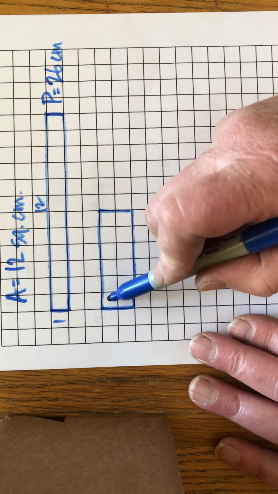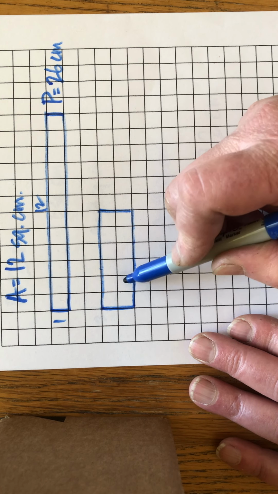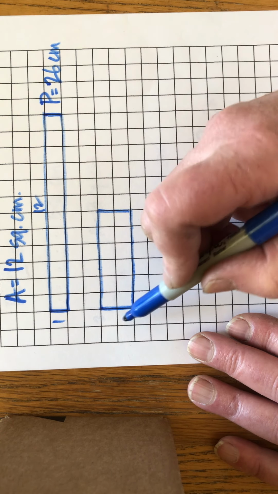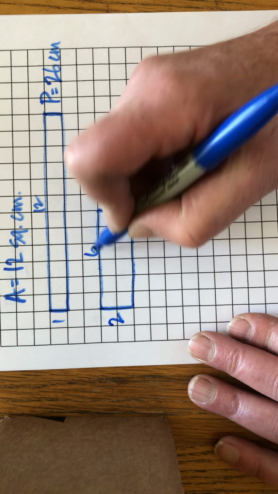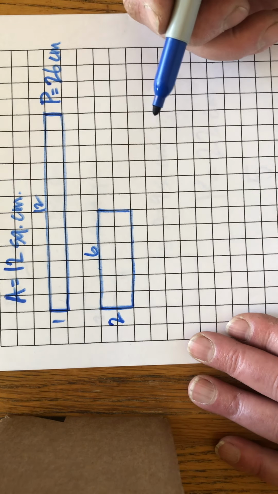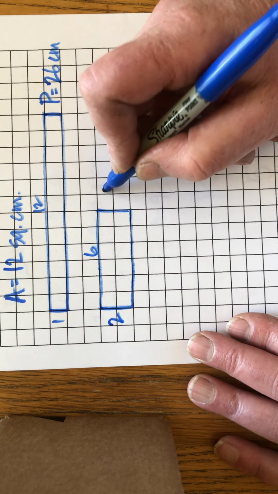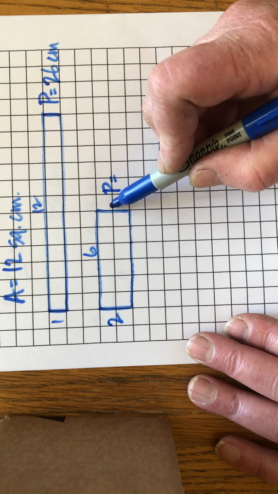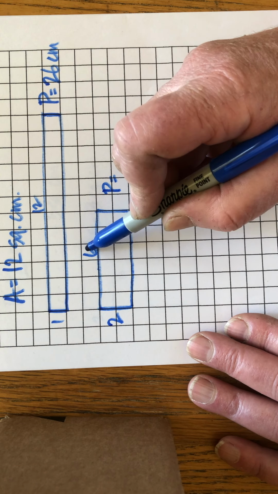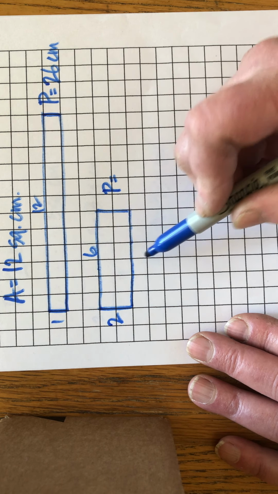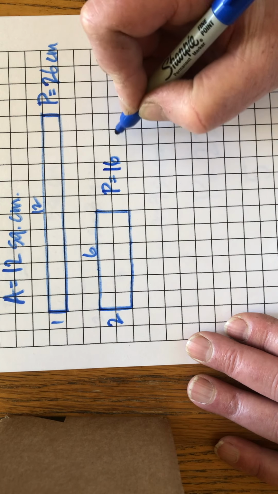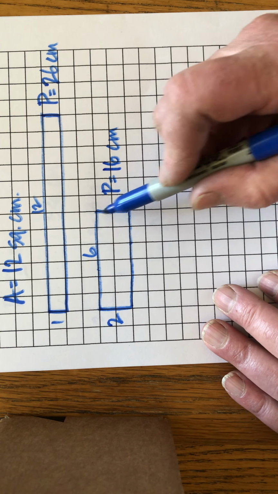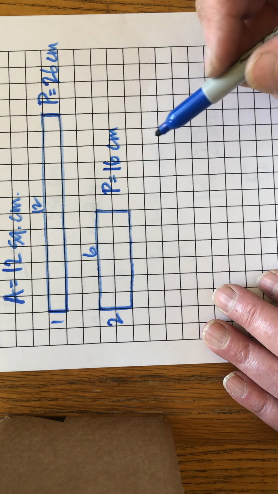So, as you can see, 1, 2, 3, 4, 5, 6, 7, 8, 9, 10, 11, 12. This also has an area of 12 square centimeters. It is 2 by 6, so 2 times 6 equals 12. To figure out the perimeter, remember we're going to add all 4 sides. So 2 plus 2 is 4. 4 plus 6 is 10. Plus 6 more is 16 centimeters. Okay, so this perimeter is 16 centimeters.